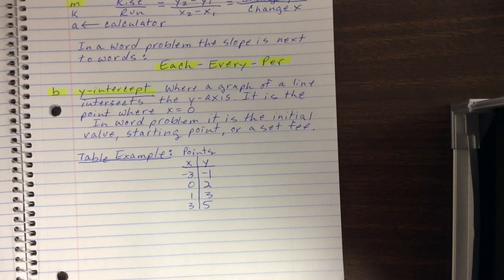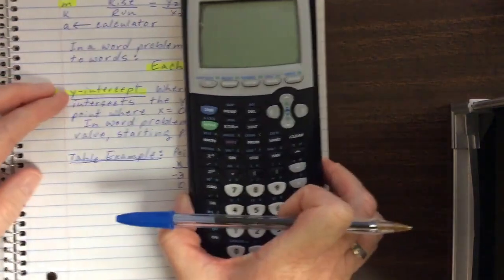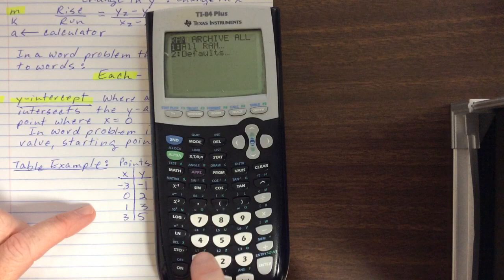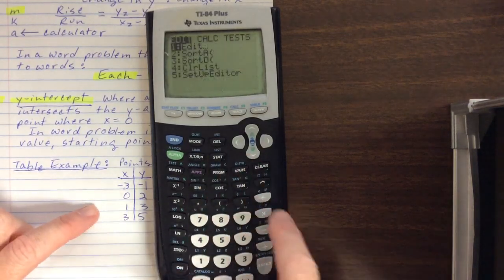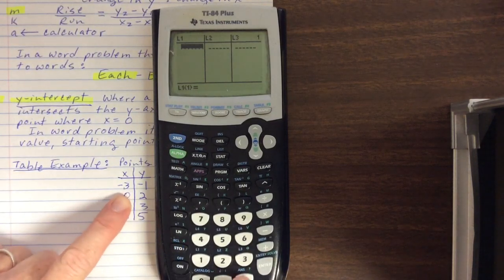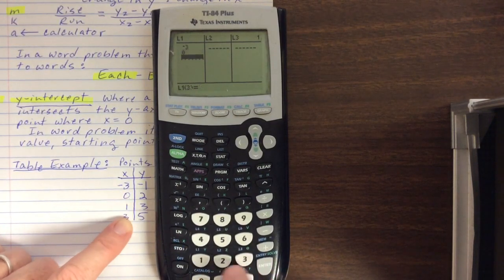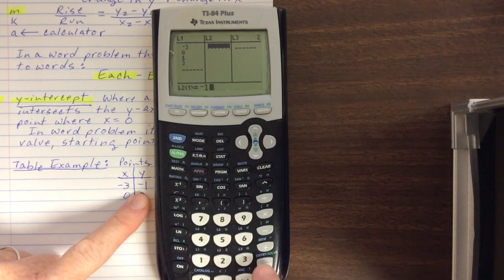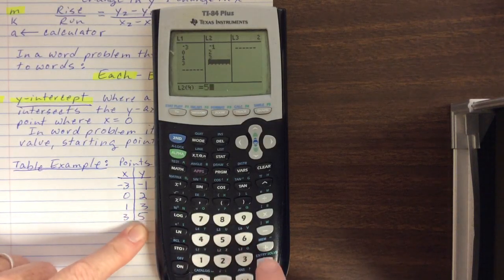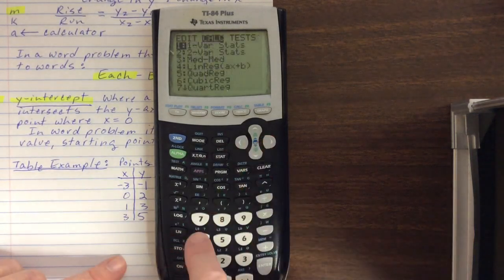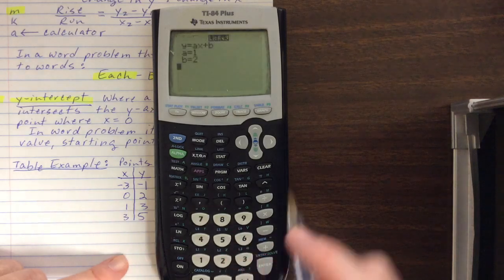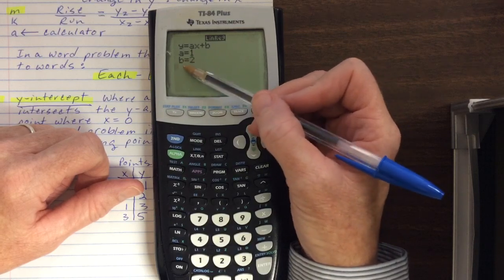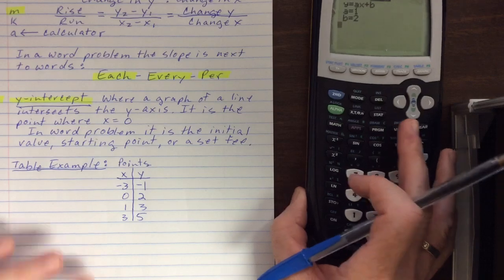We can put this in the calculator, and it's going to tell us. Okay, we're going to hit stat, enter. We're going to put this side in, -3, 0, 1, and 3. I'm going to go up and over and put -1, 2, enter, 3, enter, and 5, enter. We're going to hit stat, tab 4, and we can see our slope is 1 and our y-intercept is 2. See the B?